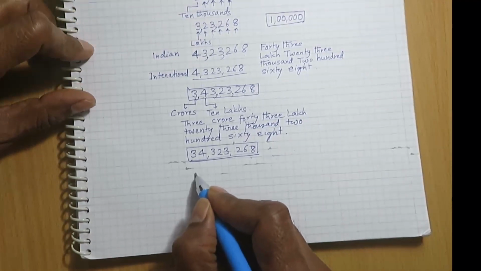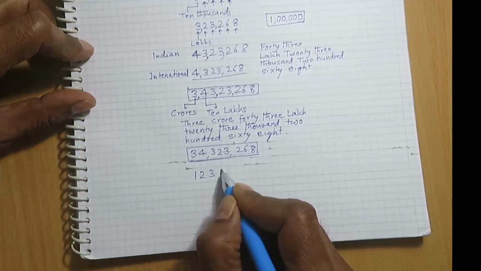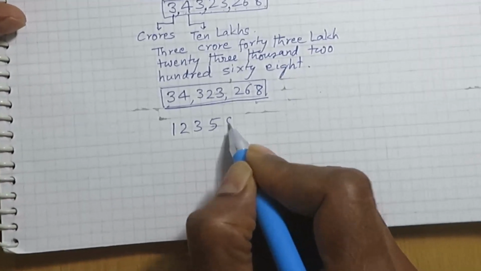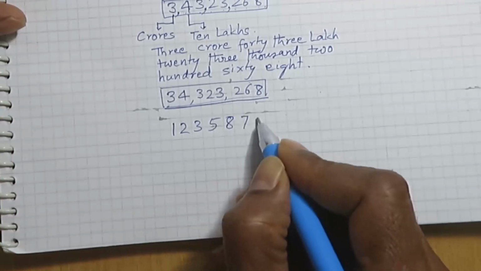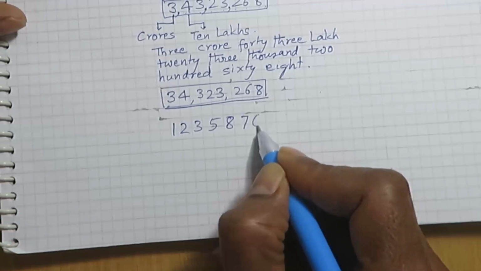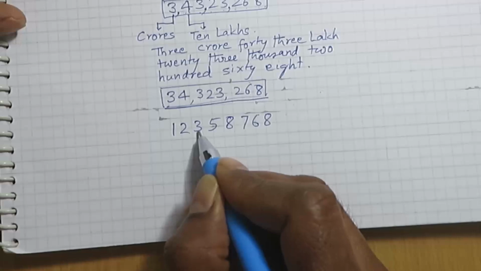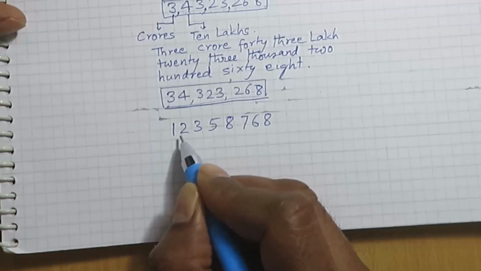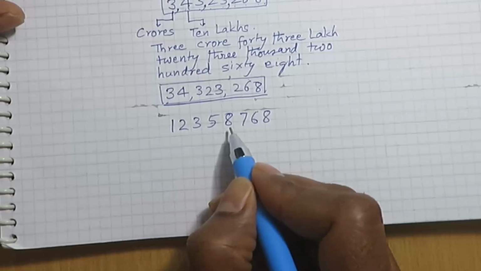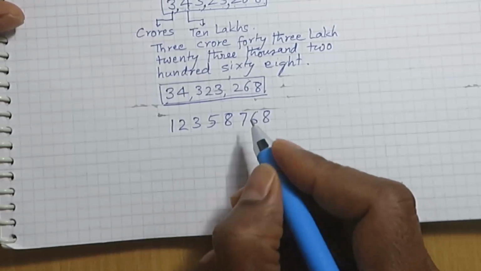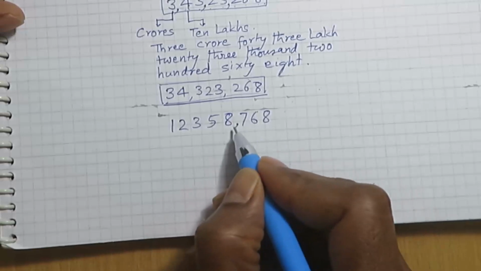So I will write a very, very large number. Okay, 1 2 3 4 5 6 7 8. Since there are 8 digits, you already know that it is a crore. So here we will put commas. The first comma will be after the first 3 digits, and let's work in the Indian system.